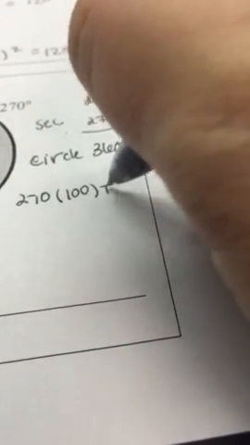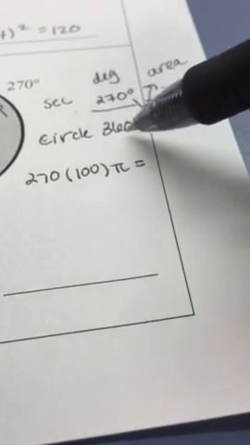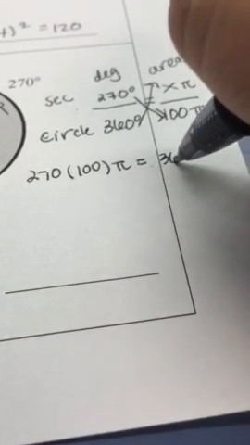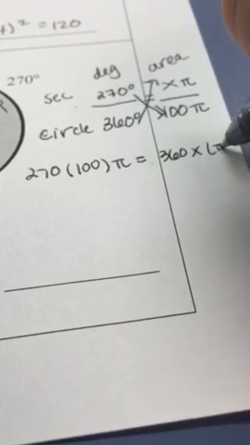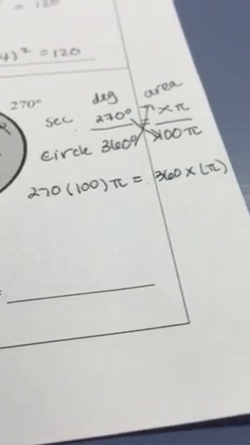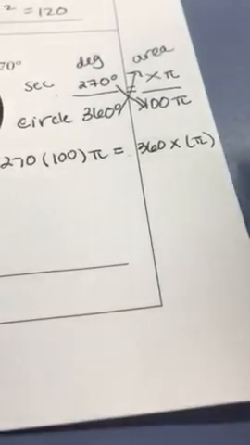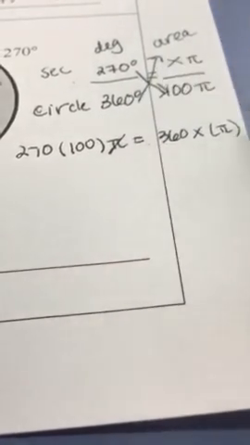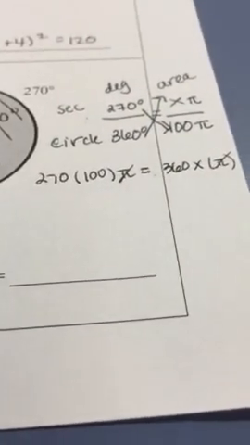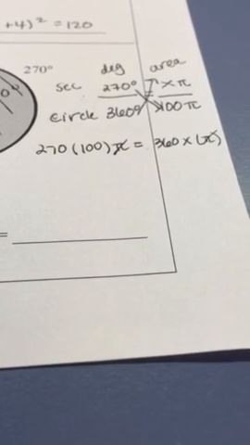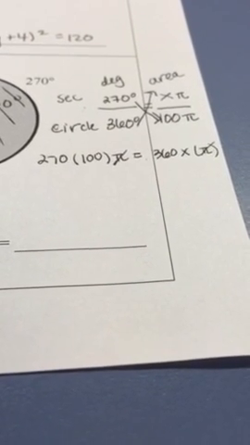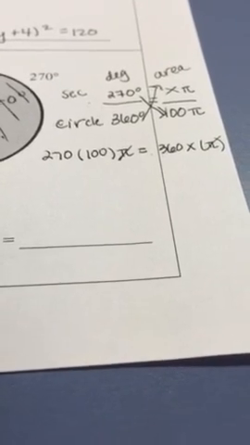So I'm going to do 270 times 100 pi, and 100 pi is just multiplication, so this is really 3 numbers being multiplied together. That's going to be equal to our cross product, 360 times x, also times pi. And what's going to happen is we can divide both sides of this equation by pi, and the pi's will just cancel each other out. So if you watched the video for question 5, I said it really wasn't necessary to use pi when you cross multiply. This is why it's not necessary.